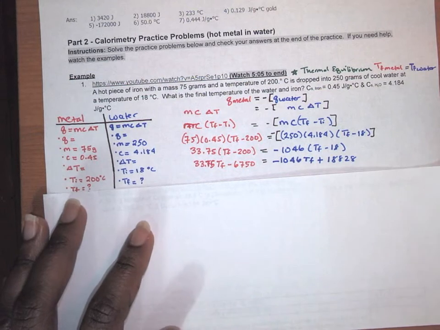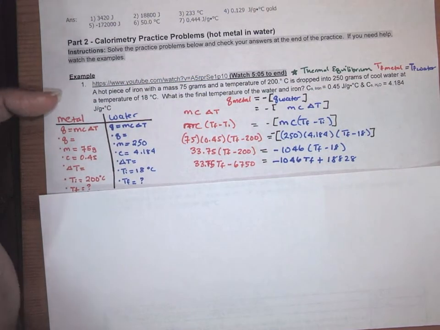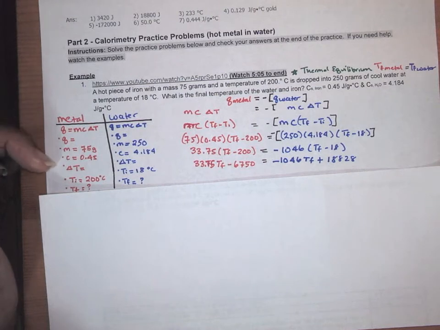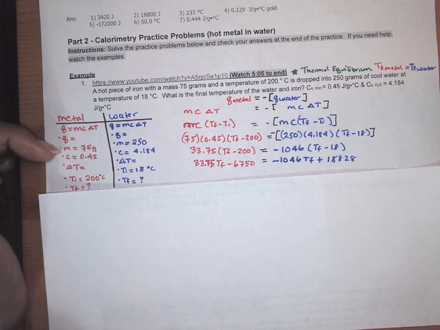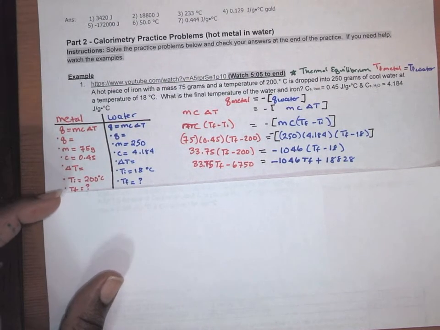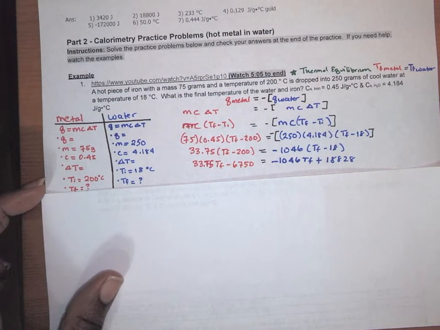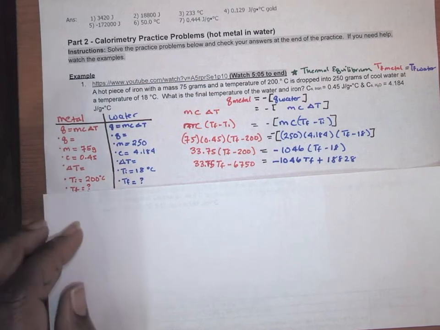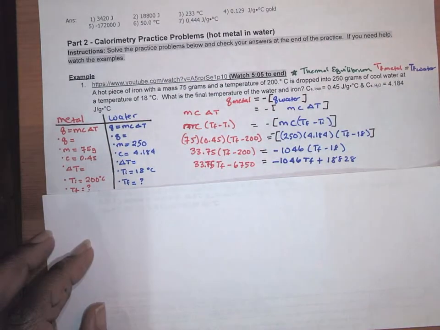What I find helpful is to make a list of all the values for my metal and all the values for my water. So starting with the metal, I just write the equation Q equals MC delta T on top. You don't have to, but it's helpful for me to keep track. And not all of the values I'm going to actually fill in, but I just relist them: Q, M, C, delta T, and then I also break delta T down into TI and TF, because a lot of times they don't give me the change in temperature. They'll give me the TI or the TF or ask me to find those values, so I like to list them. Same thing on the water side.